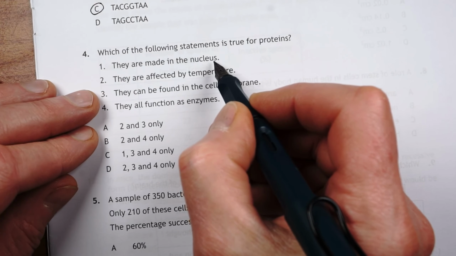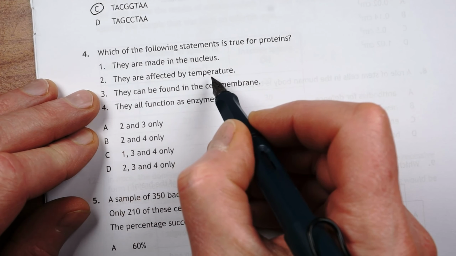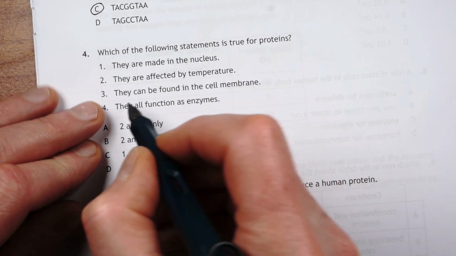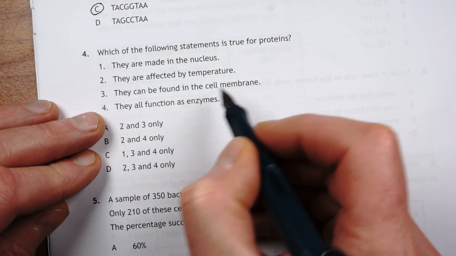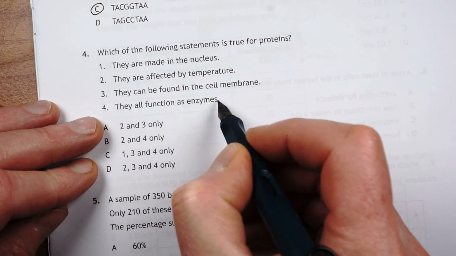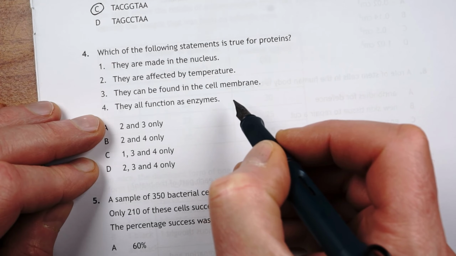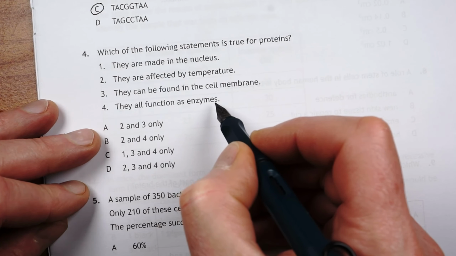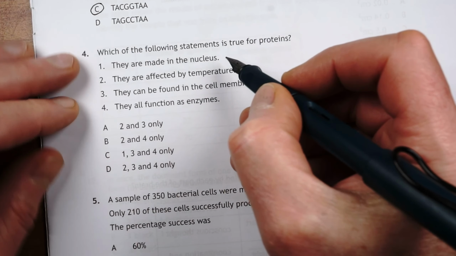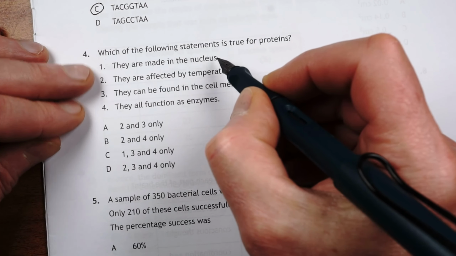Which of the following statements is true for proteins? They're made in the nucleus. That's not true. They're affected by temperature. That is true. They can be found in the cell membrane. That is true. And they all function as enzymes. That's not true. Some of them function as enzymes, for sure, but not all of them.